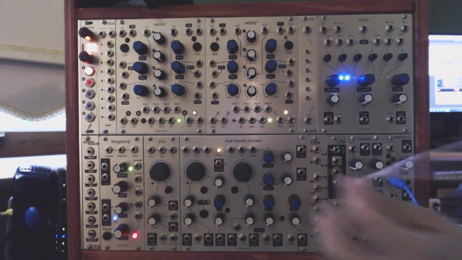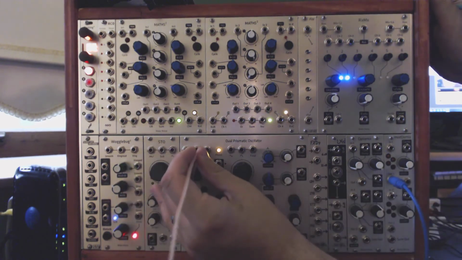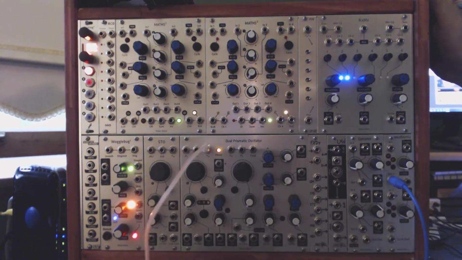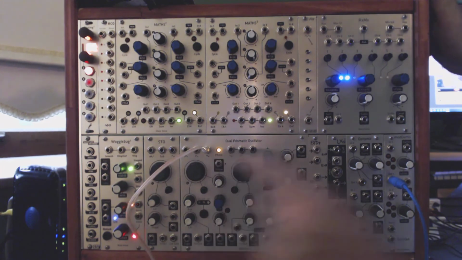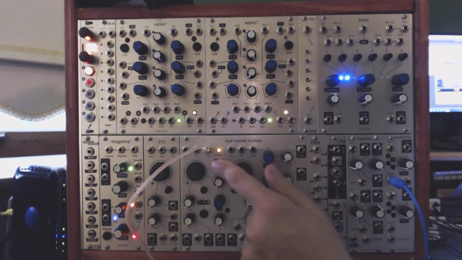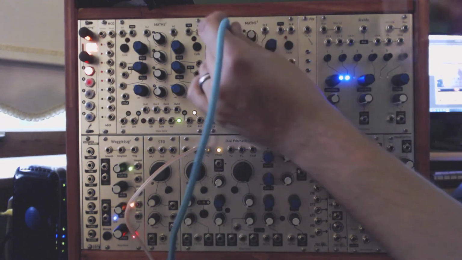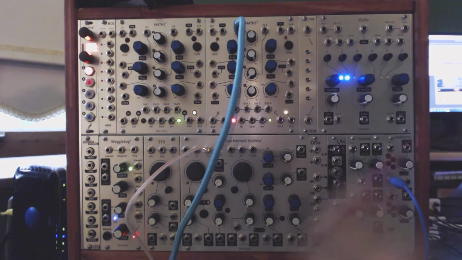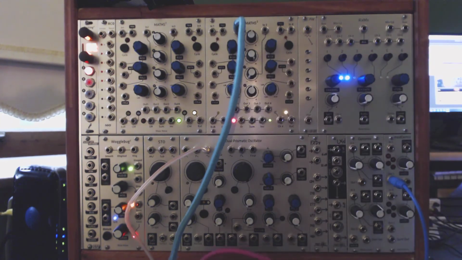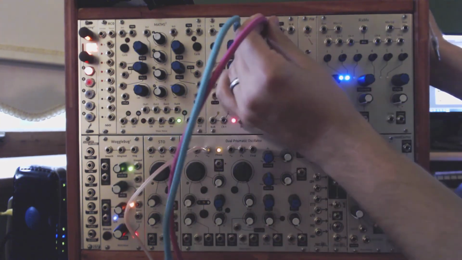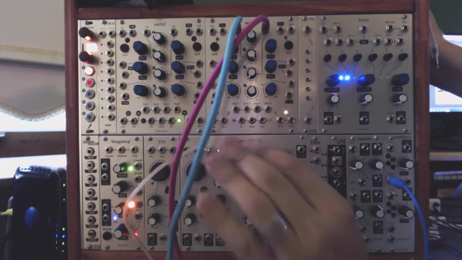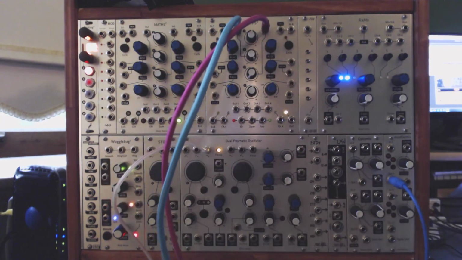So we're going to start this patch the same way we did the other patch. Just for the sake of thoroughness, I'll show you that again. So our oscillator output here, and now we're in audio mode, or audio rate frequencies. We're going to mult that and duplicate it and set up a full wave rectifier using Maths. So channel 2 is positive, channel 3 is negative, and we're going to be taking the OR output and sending that to our carrier.